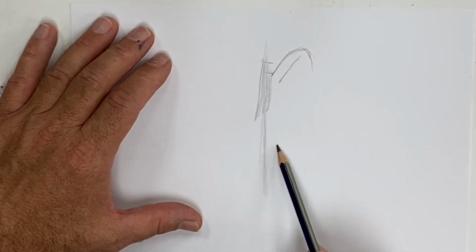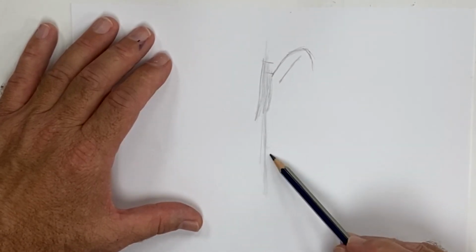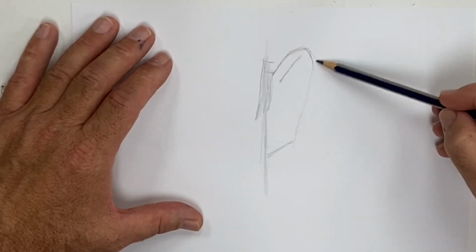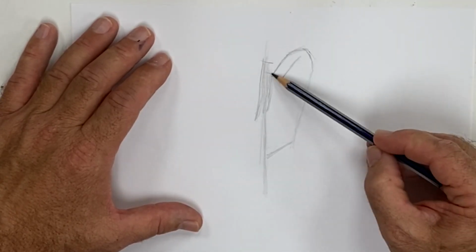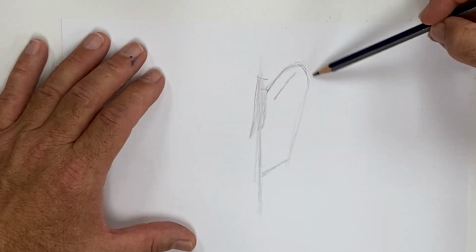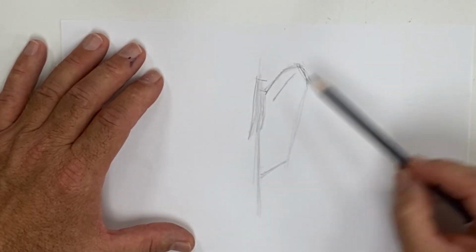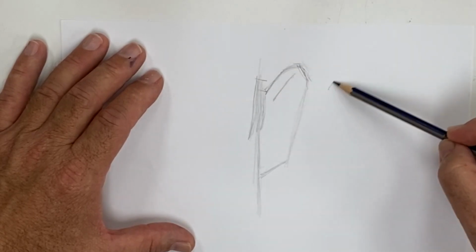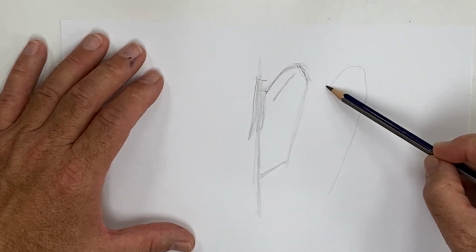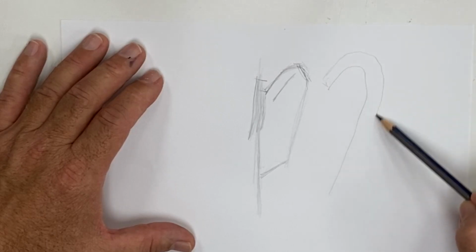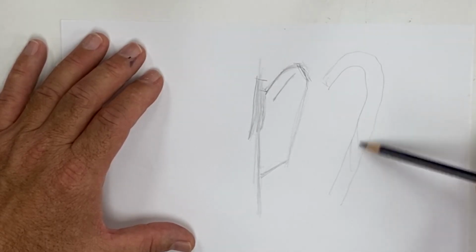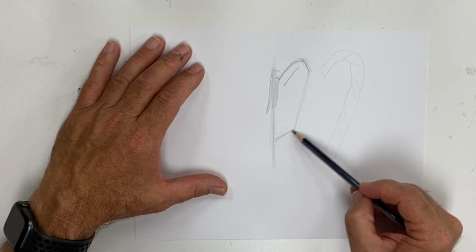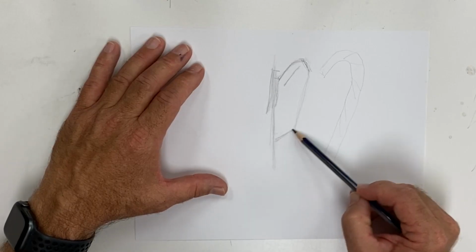What I'm doing is I'm doing the overall shape, and ears vary. What I'll do is I'll block in the overall shape. It's almost like this is part of a cane, like a candy cane. You know, the candy cane, right? And then some of them come down at an angle.